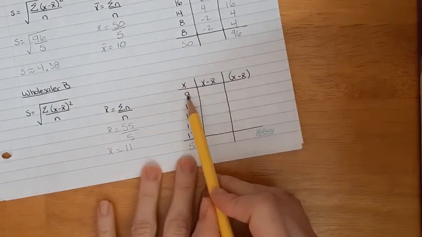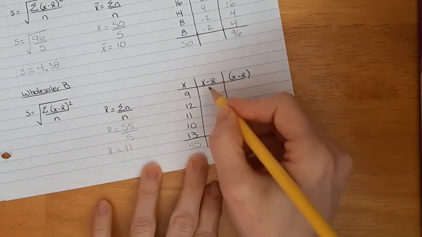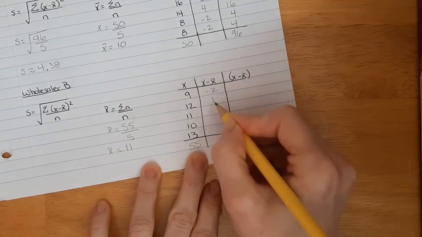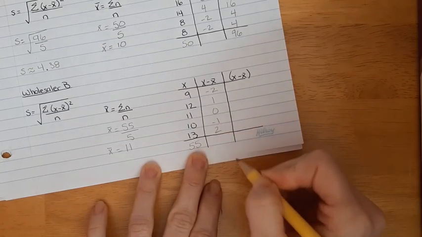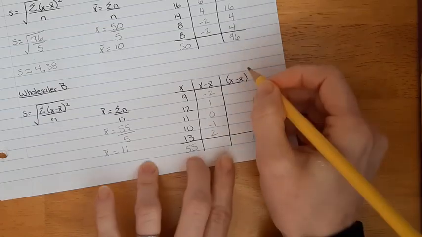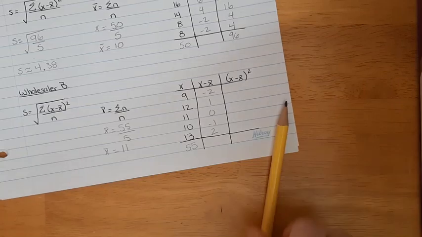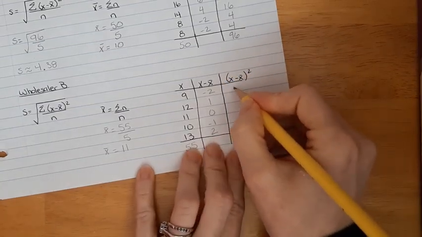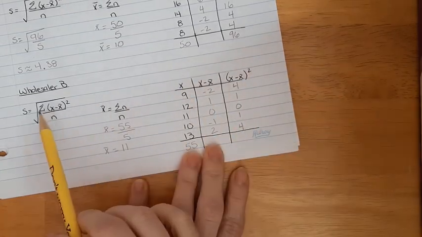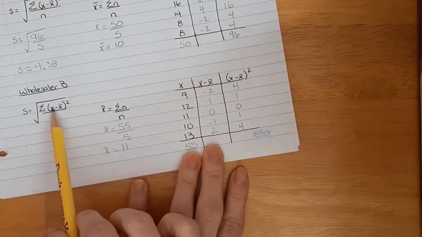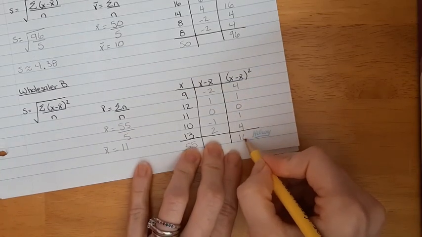Now we're going to take each of our values and subtract 11 from them, because that was our mean. So we've got -2, 1, 0, -1, 2. Then we're going to square, oh, I forgot my squared on there. We're going to square each of those values. So now we've got 4, 1, 0, 1, 4. And then in the end, I'm going to need to sum all of those differences squared. If I add up all of that, I get 10.